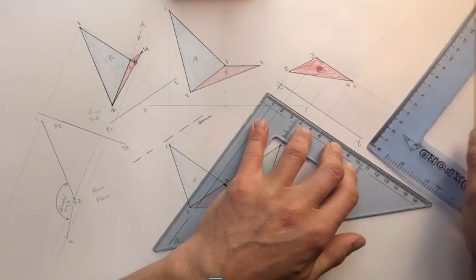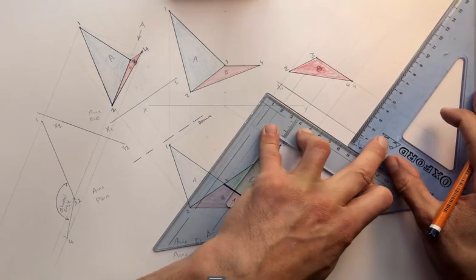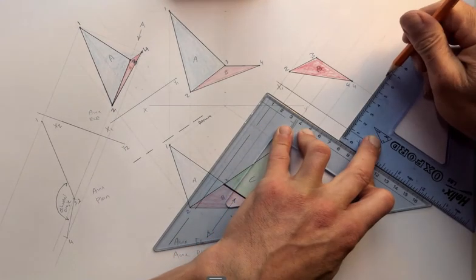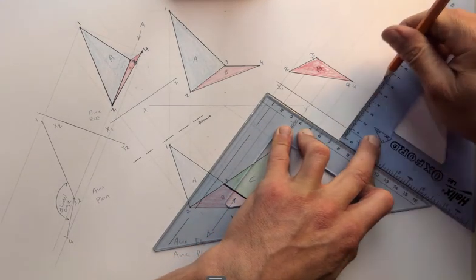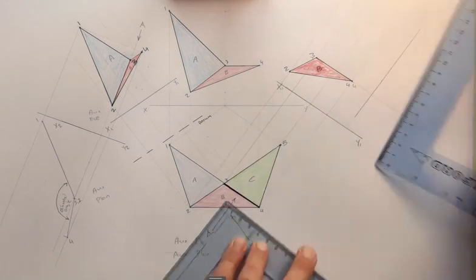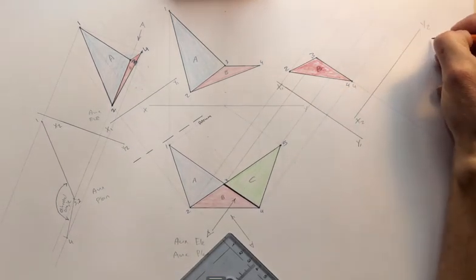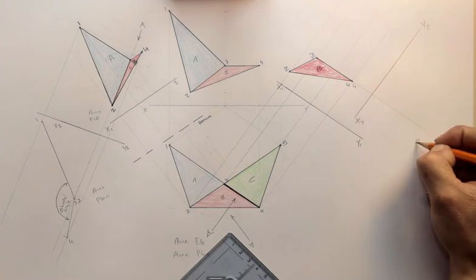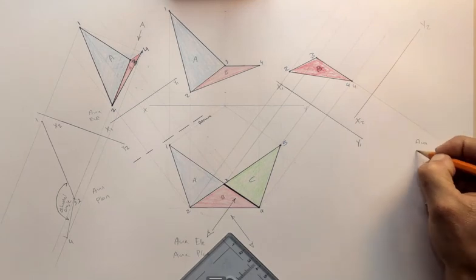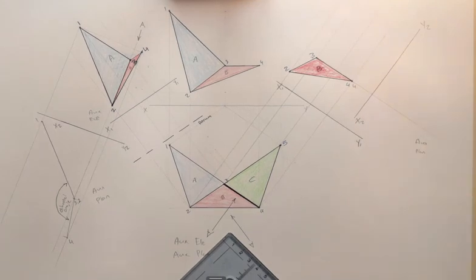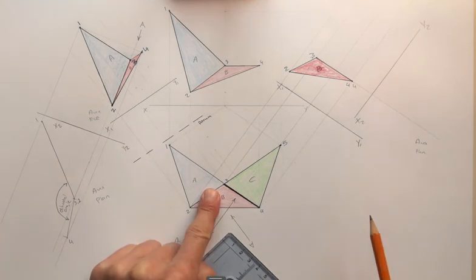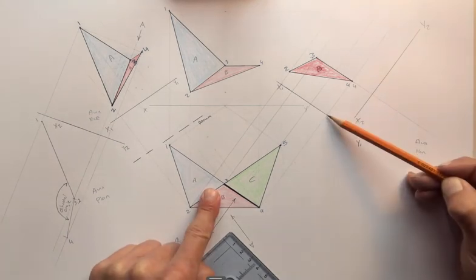Set up an XY line at 90 degrees. I can set it up here anywhere, it doesn't really matter. X2, Y2. And again, straight away, it's an auxiliary plan. So I'm going to be measuring from plan, and I'm going to measure from the previous XY line.